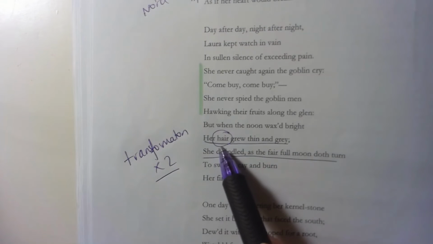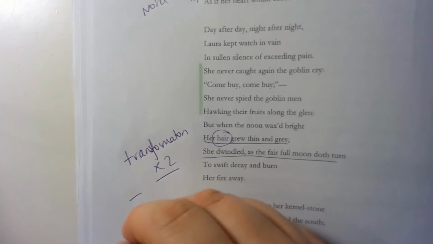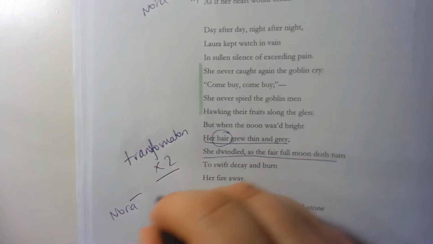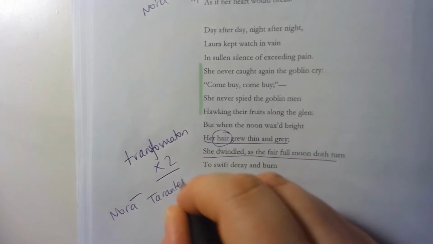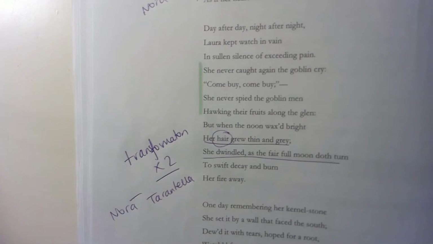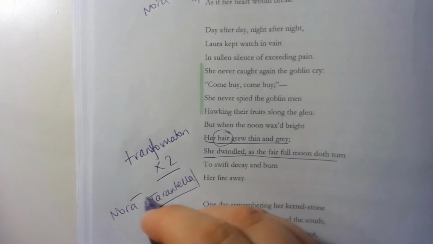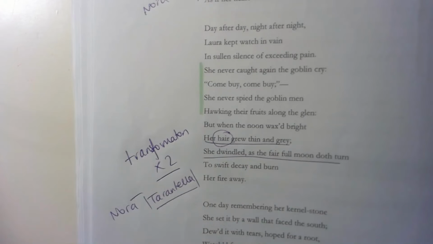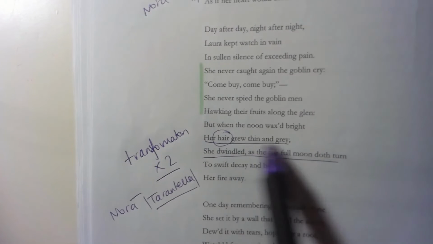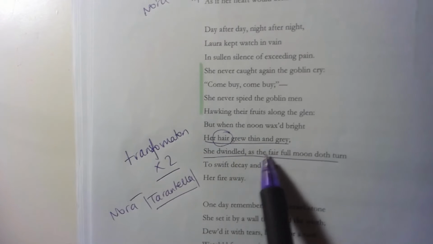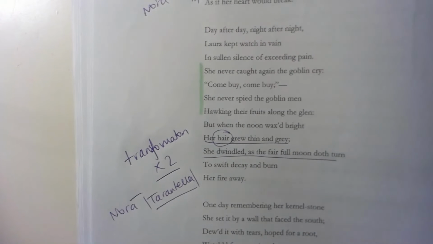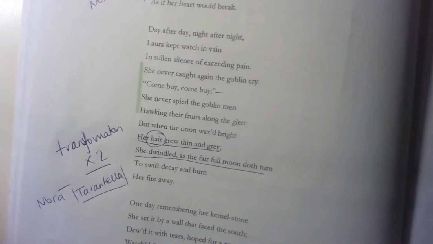But if you think about Nora when she does the Tarantella dance, that's a symbol of her kind of losing control and facing her fate, or kind of getting to the point where she can face her fate. And interestingly here we've got Laura, who's kind of, because she can't get any more fruit, sort of breaking down. So we move on.